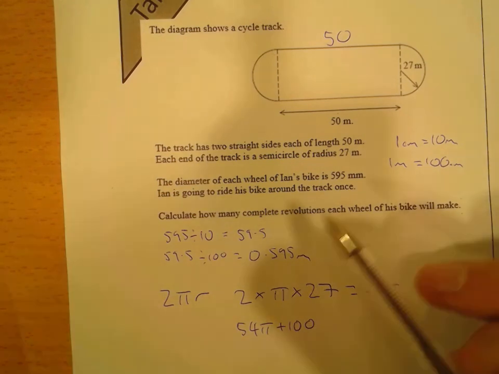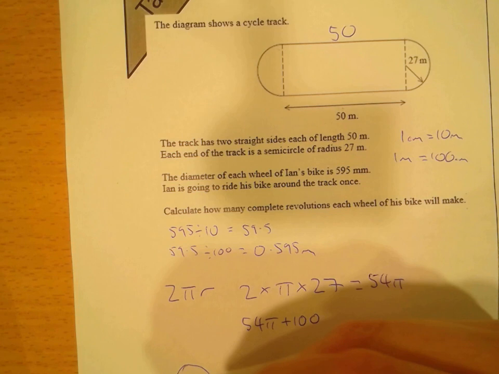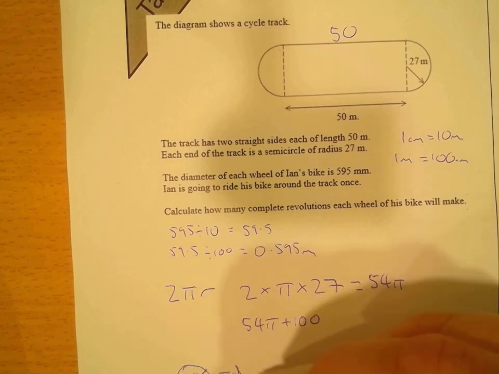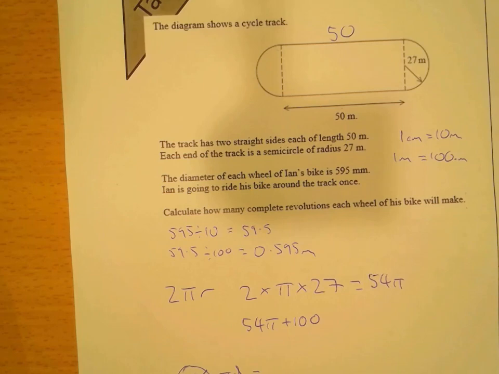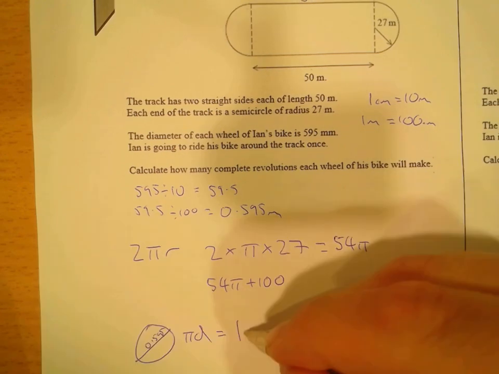The diameter is 0.595, so pi times diameter will give me the distance around his wheel: pi times 0.595 equals 1.8692, and the other values.